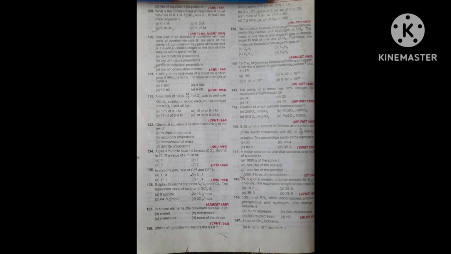Then now N1 you can calculate. N1 will be 1 upon 200. Now see, this normality of ferrous ammonium sulfate you have calculated, 1 upon 200.